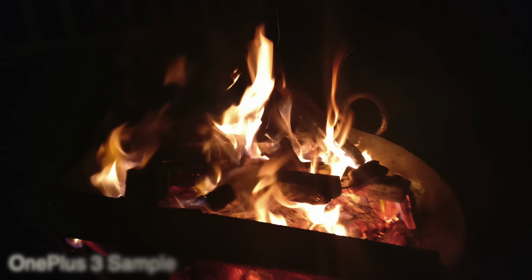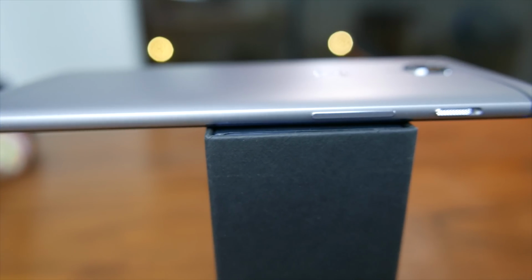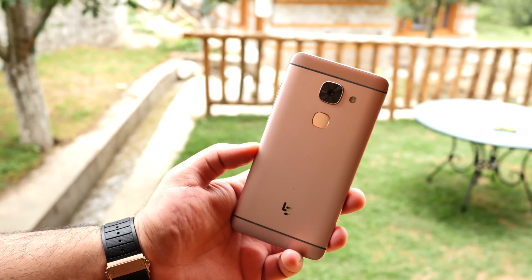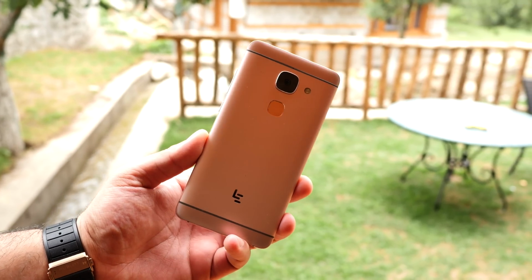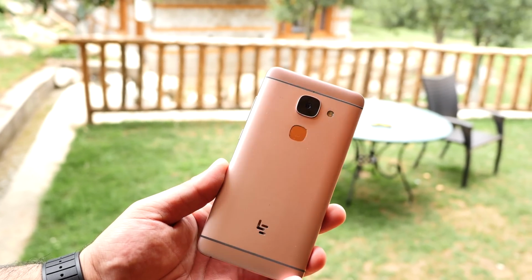Now, both of these devices support dual nano SIM cards and do not have expandable storage beyond the capacity that you select. So on the OnePlus 3, you will get only a 64 GB storage capacity, whereas on the LeMax 2, you can either choose a 32 GB or a 64 GB storage. Neither of these devices will support micro SD card expandability.